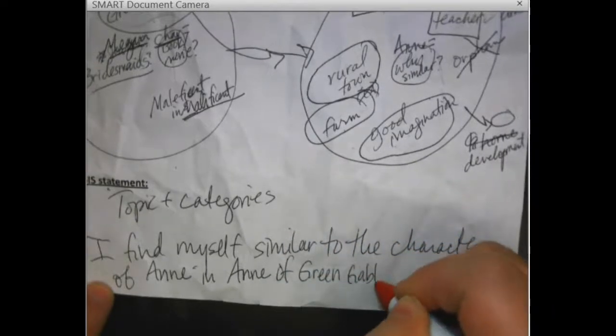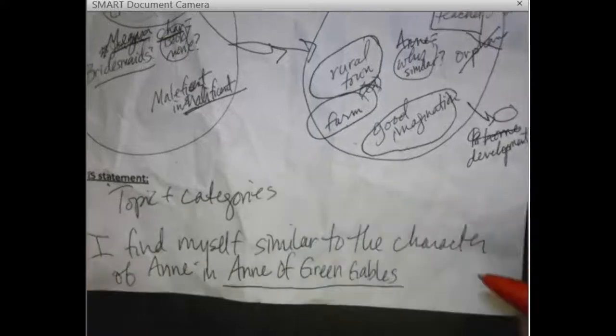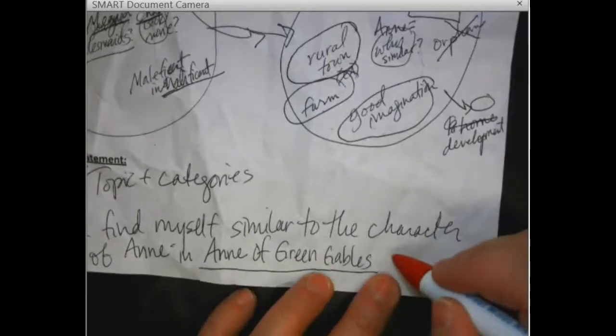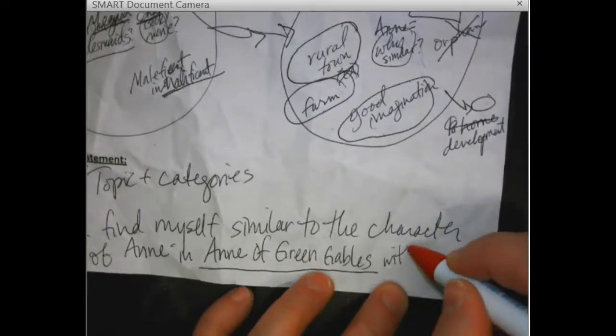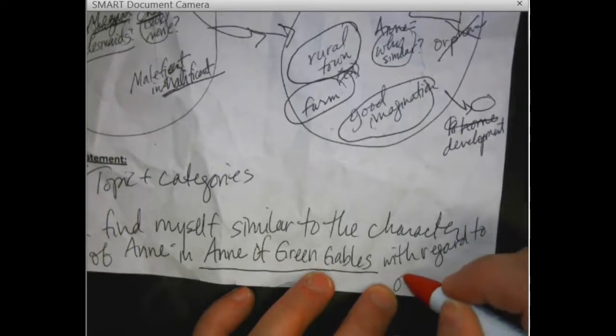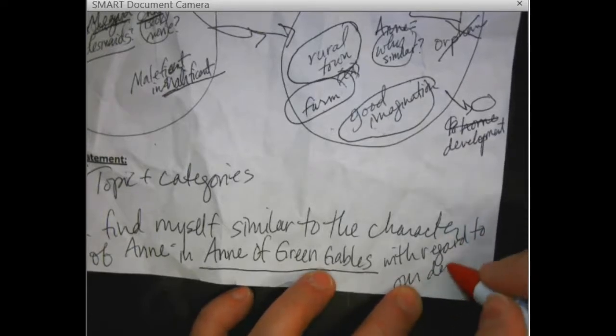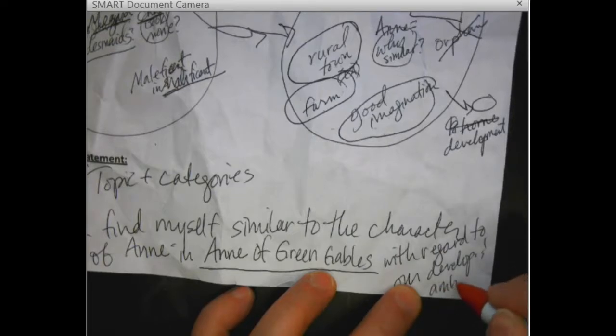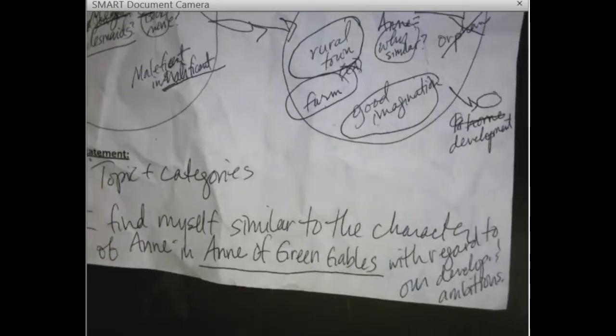Titles of books should be underlined. So with regard to our development and ambitions. And that's maybe a little fancy, but that's how I would write it.